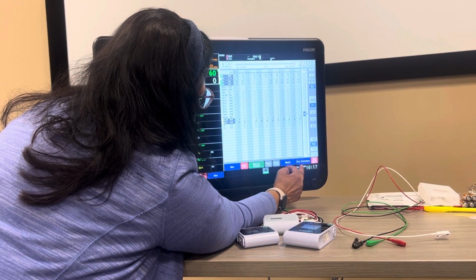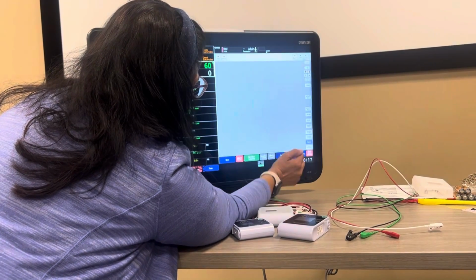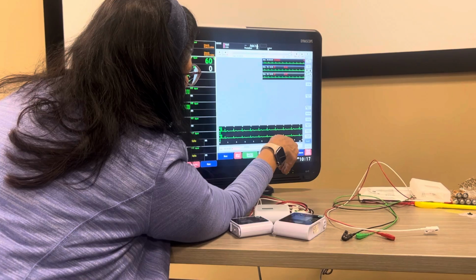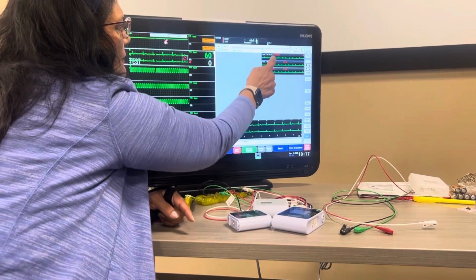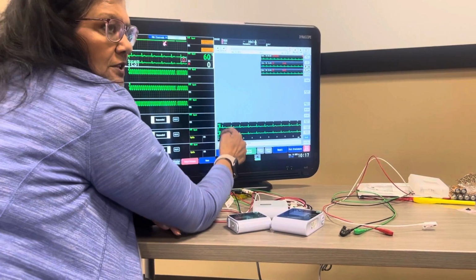These two are very important, recall and full disclosure. Recall is going to be all your alarmed events, okay? So you see this blue outline? That's what's showing down here. So if I chose this one, that's what's going to show down here.